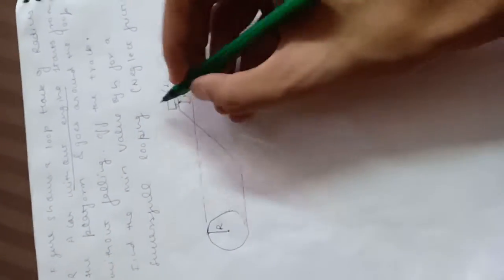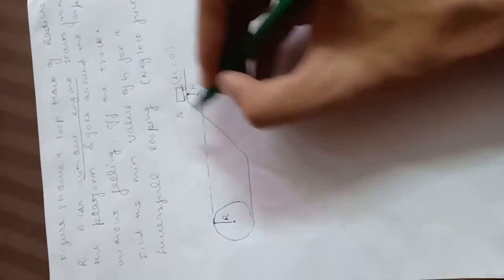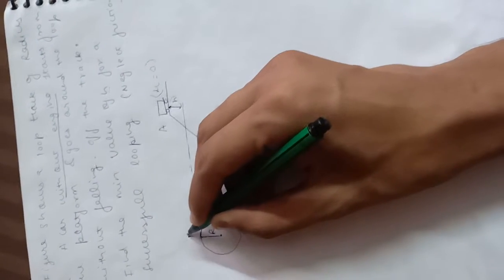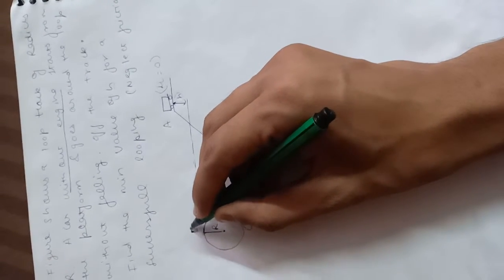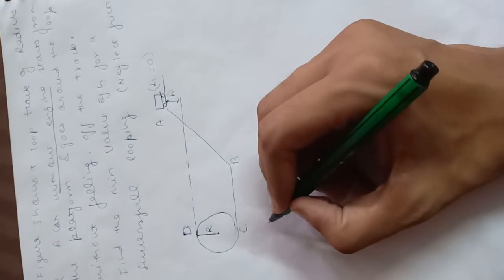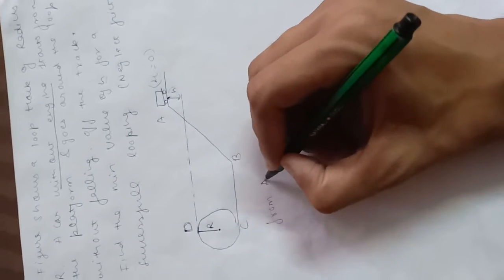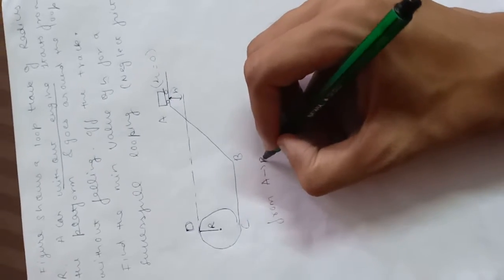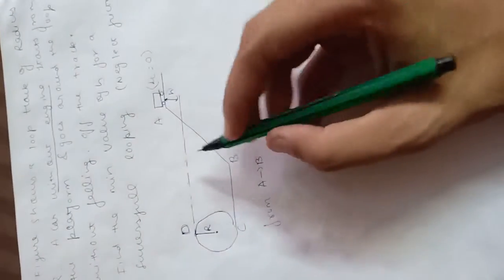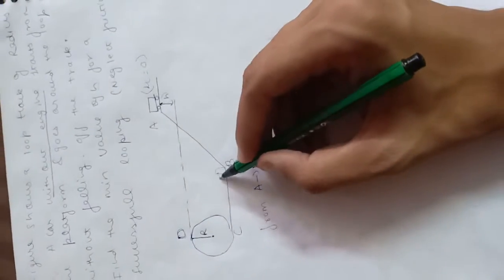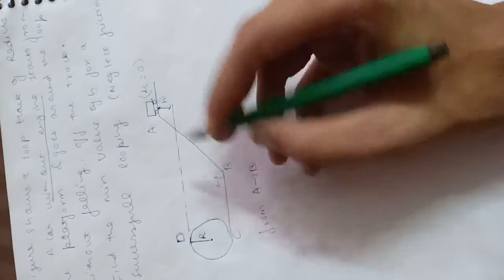So let's mark this as A, this B, C and D. From A to B, let's suppose it has a velocity v1.